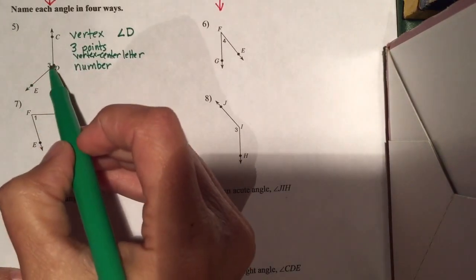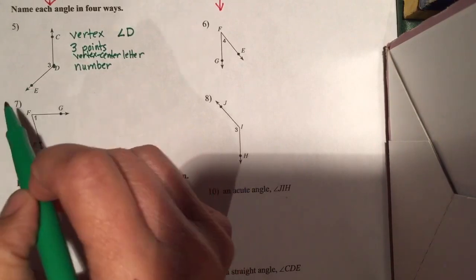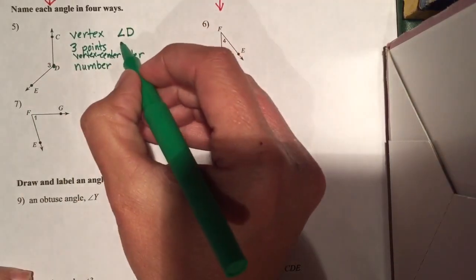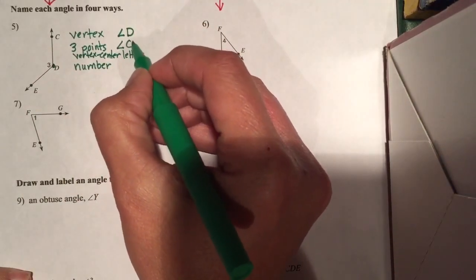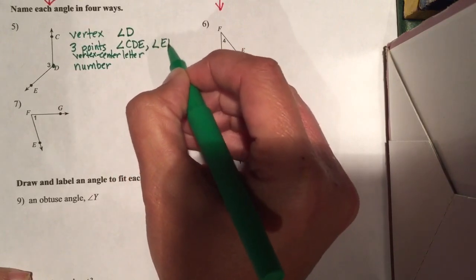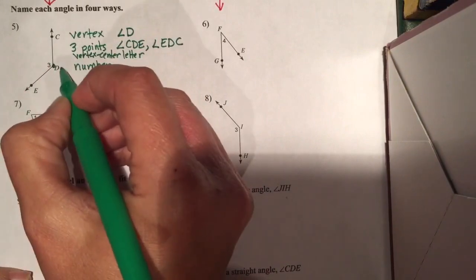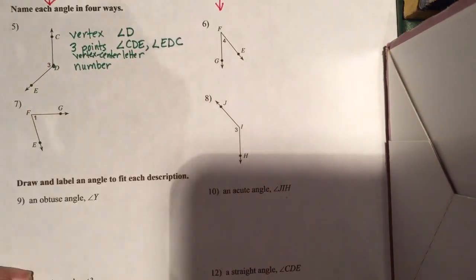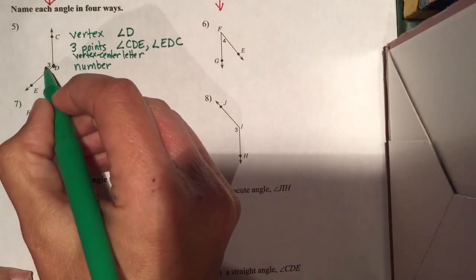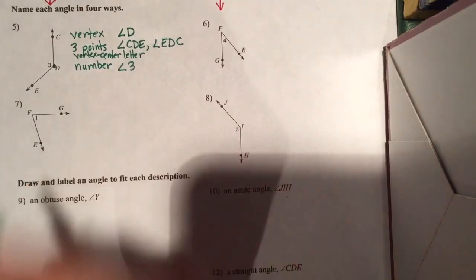You can't call this angle DCE. If you say DCE, you're telling me C is the vertex. It's the letter in the center that represents the vertex. So this is angle CDE, or you can name it angle EDC. CDE, vertex in the middle, EDC, vertex in the middle. The last way you can name it is using a number. If you've got a numeric representation in the angle, you can just call it angle 3. So that's how you name them.